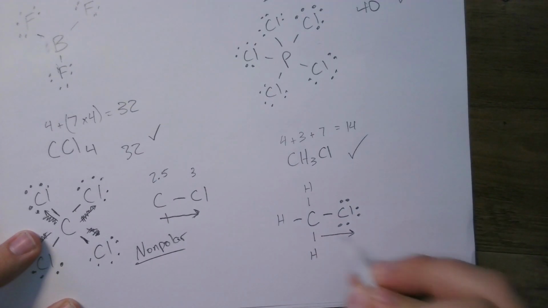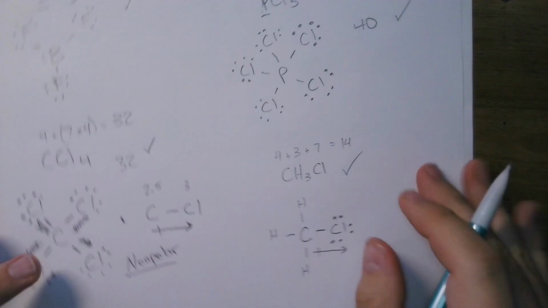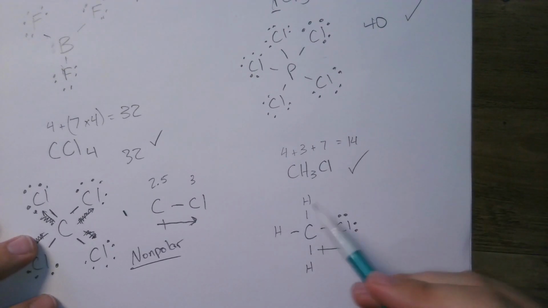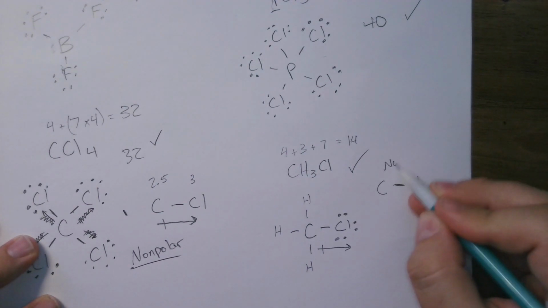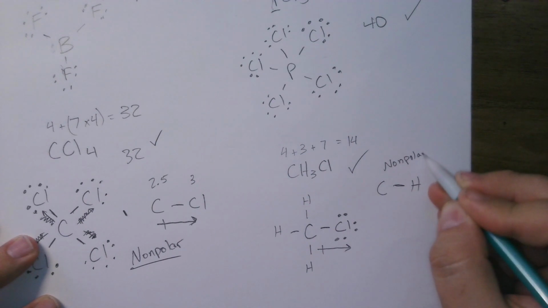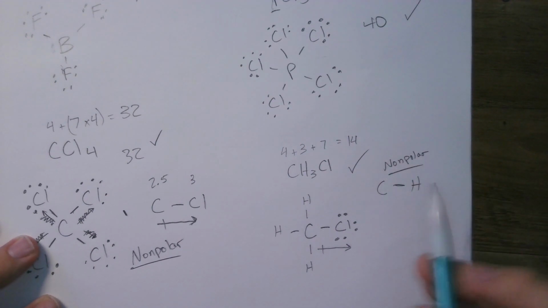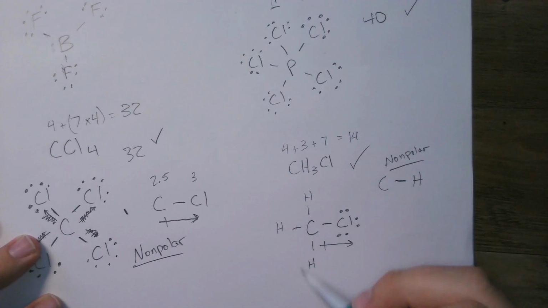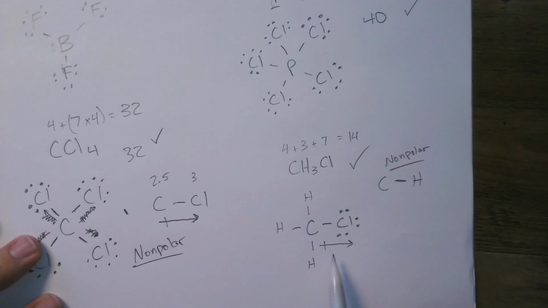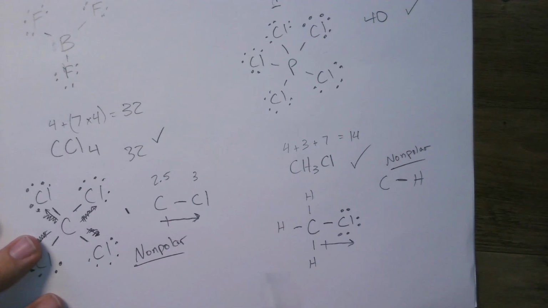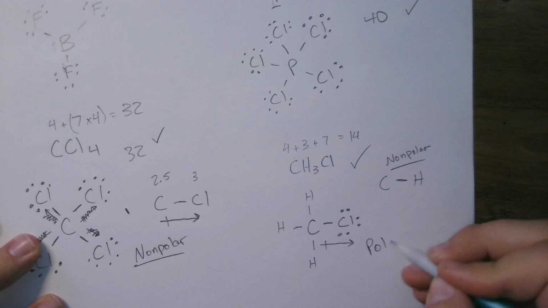So I'm going to draw a dipole this way. The CH bond is not polar. Always. This is non-polar. So that means there's no arrows going anywhere else. If I'm thinking about my entire molecule now, I only have one dipole, so there's nothing to cancel it out on this side. So this molecule is polar.